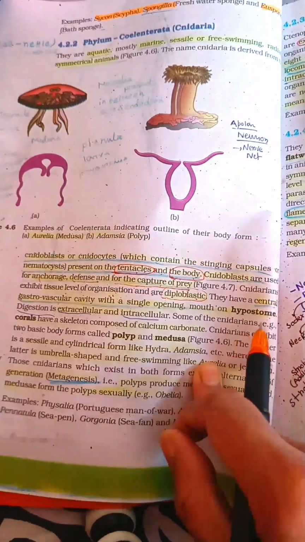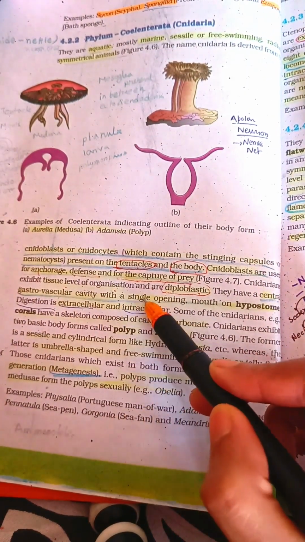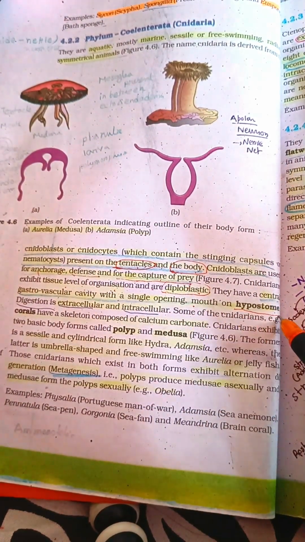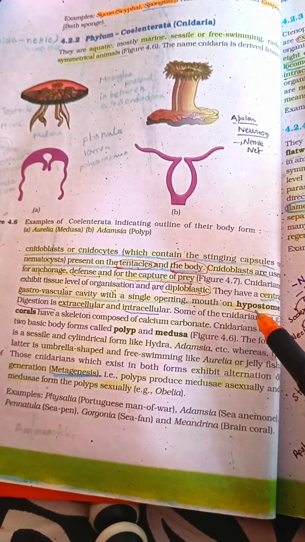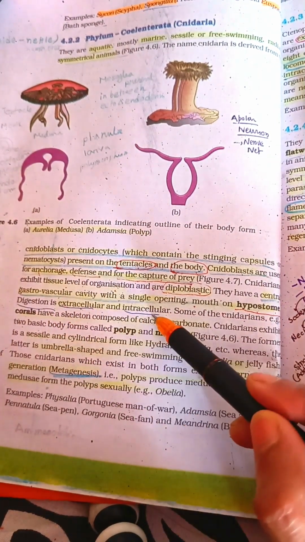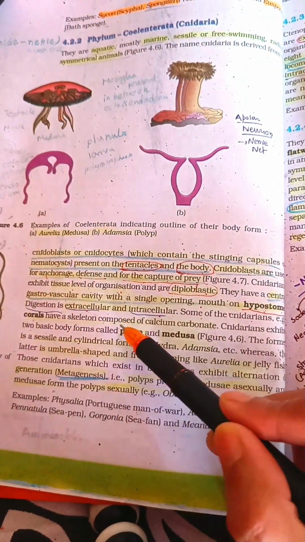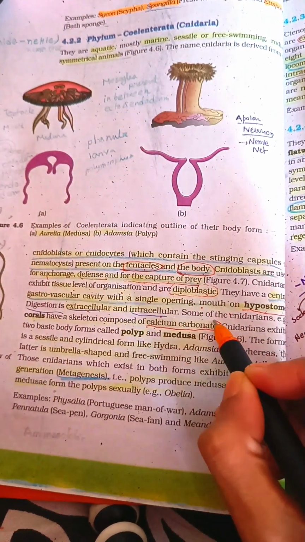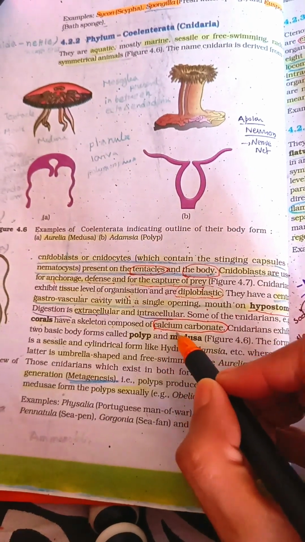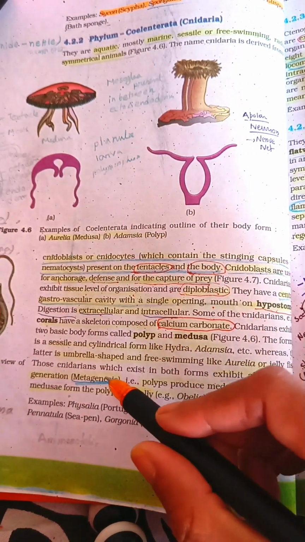They have a central gastrovascular cavity with a single opening, the mouth, on the hypostome. This line is also important: hypostome. Their digestion is both extracellular and intracellular. Some cnidarians, for example corals, have a skeleton composed of calcium carbonate, a hard skeleton, and a common example is corals.